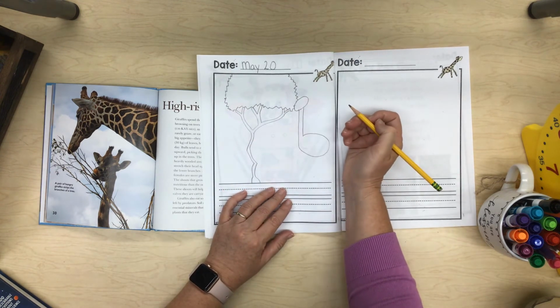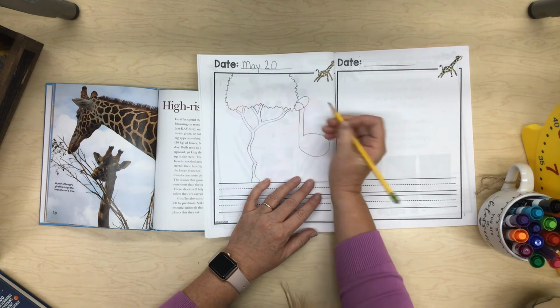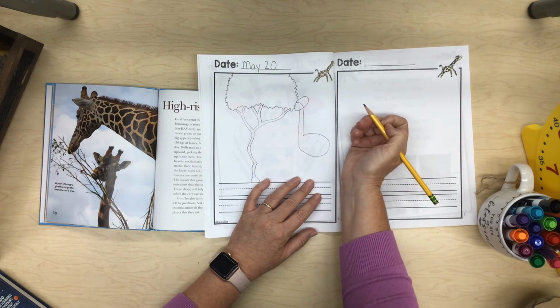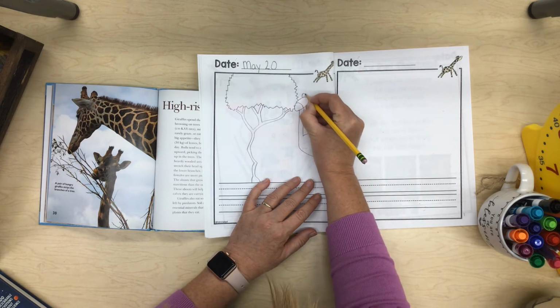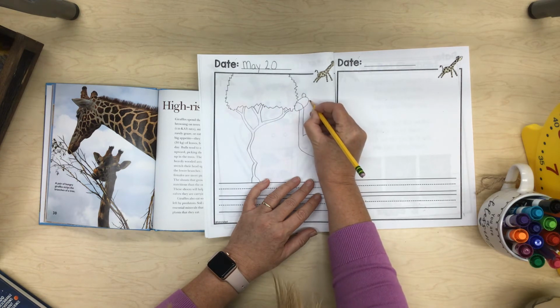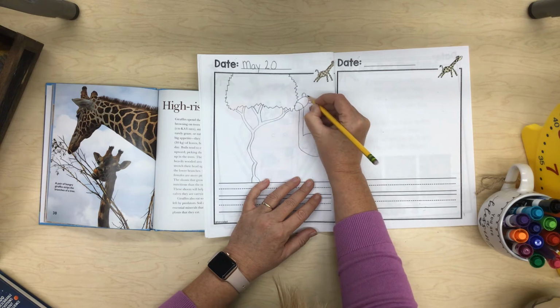Okay. And then I'll do a rainbow arch for the nose section. A little ear on this side and a little ear on this side. Remember, he has those horns, or she has those horns with a little knobby. Here are my horns.